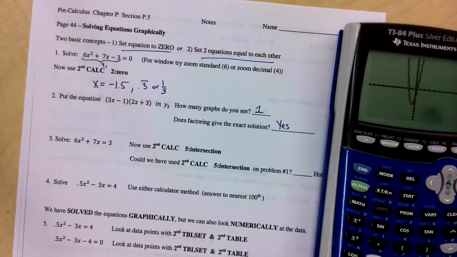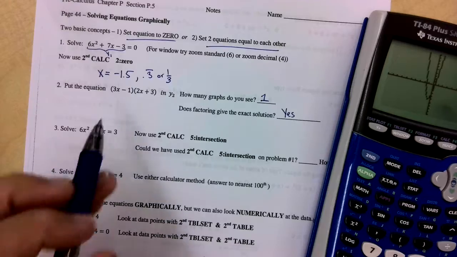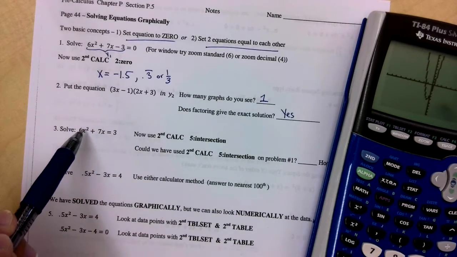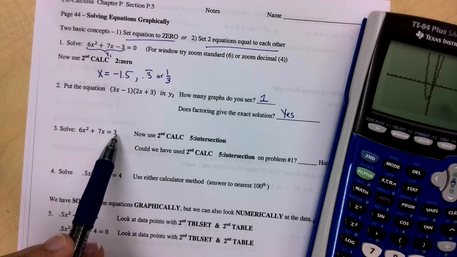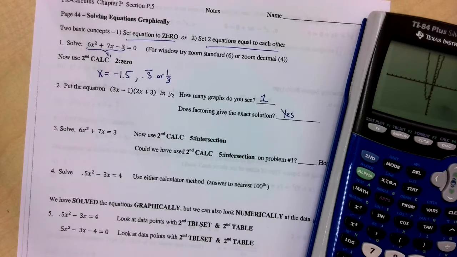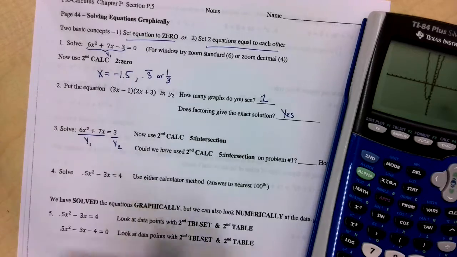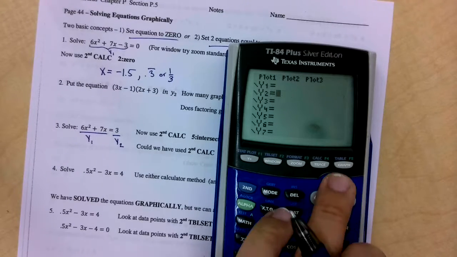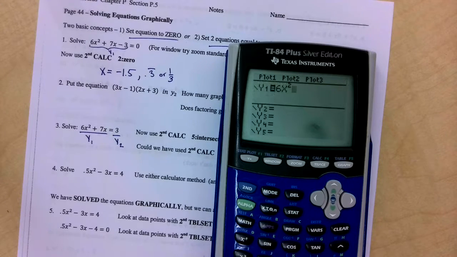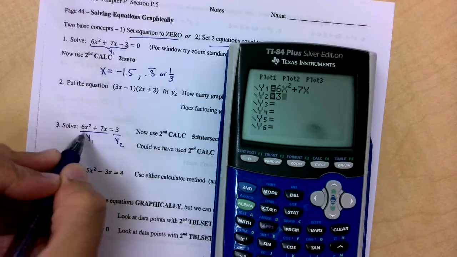The other option we said was instead of setting it equal to 0, we could set the equations equal to each other. So take a look at equation 1 and equation 3 here. The only thing that's different is the minus 3 got bumped over to the right side, and now it's a positive 3. So if I instead switch this up, so this is now y1 and this is now y2, let's see what happens. So we'll clear out what we had before. We'll have 6x squared plus 7x in y1 and 3 in y2. This is just the technique for setting them equal to each other to say where are these two things equal.